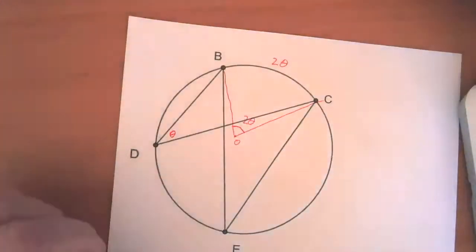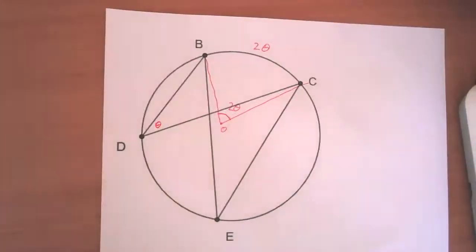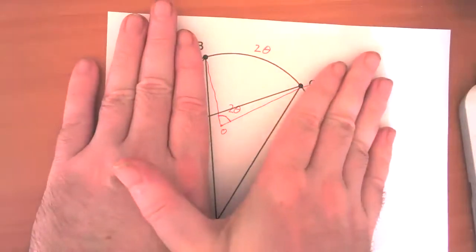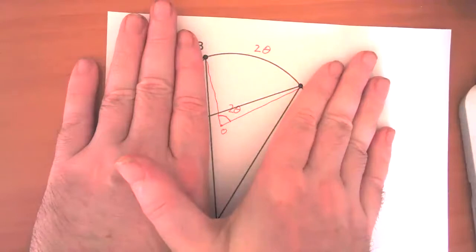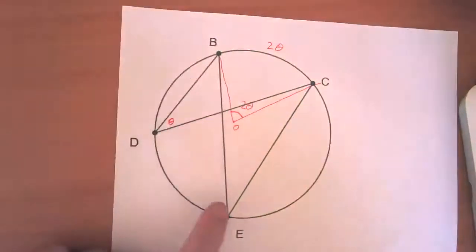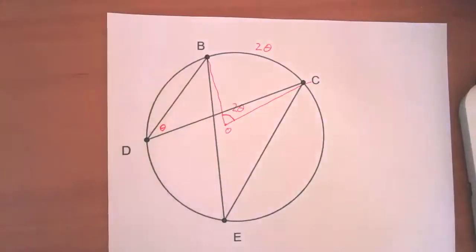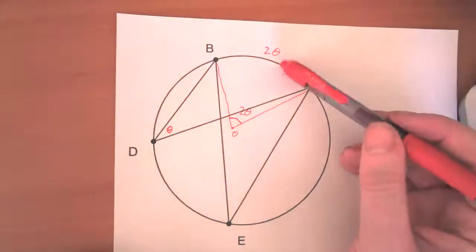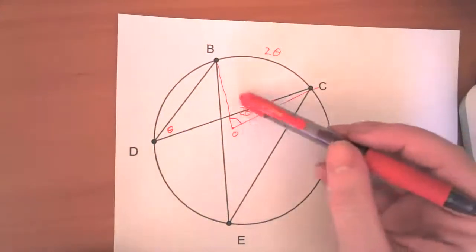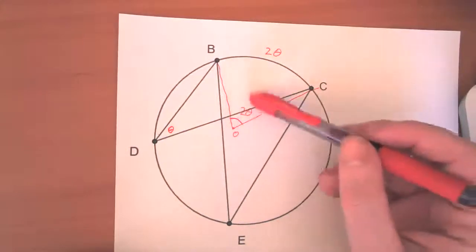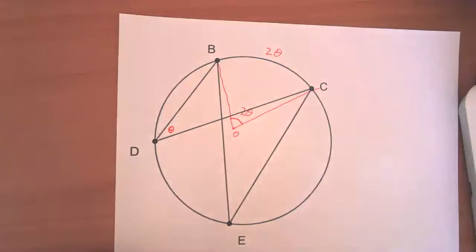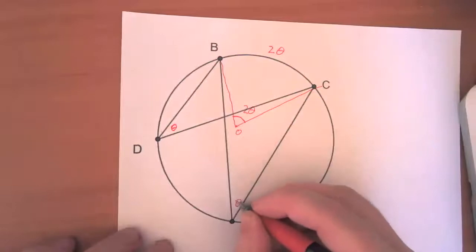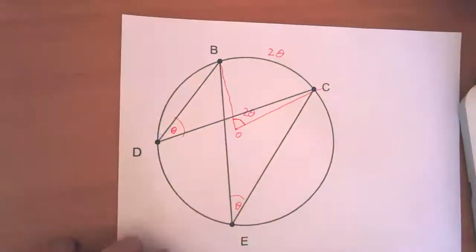Let's look at angle E down here. What arc does angle E subtend? I'm going to do the same trick with my hands, and I'm going to see that it subtends the exact same arc as the ones we've been talking about up to this point. So what's the measure of this angle? Well, this is an inscribed angle of an arc with measure 2 theta, or another way of thinking about it is that it's an inscribed angle subtending the same arc as a central angle with measure 2 theta. So this inscribed angle must have a measure that's half of this. So this is also equal to theta degrees.